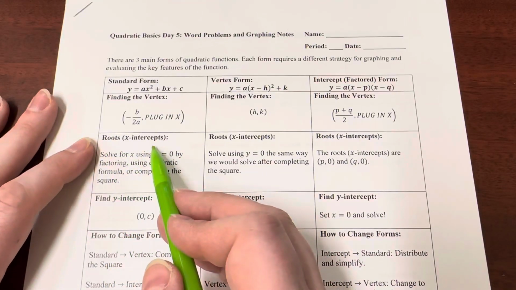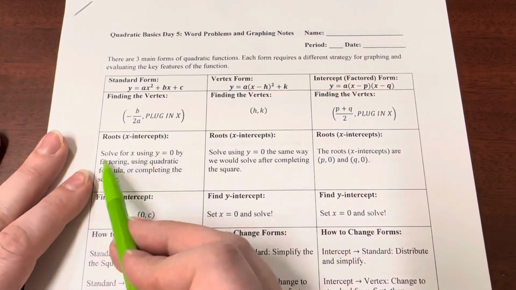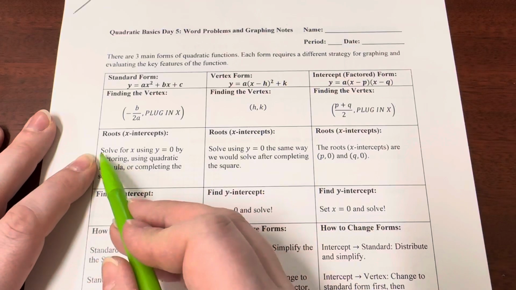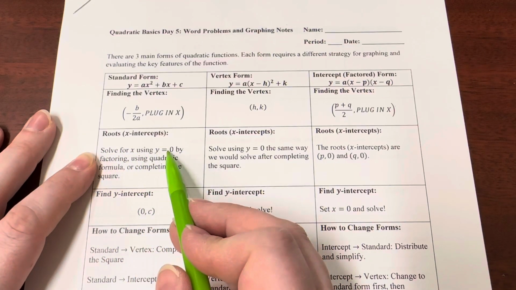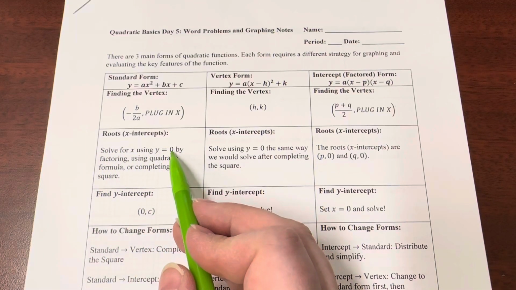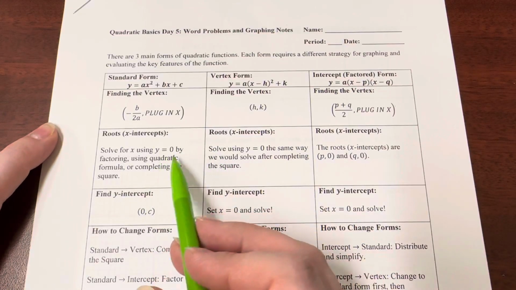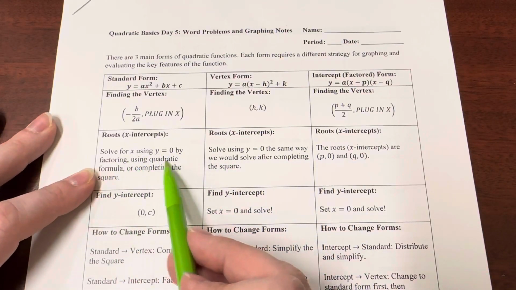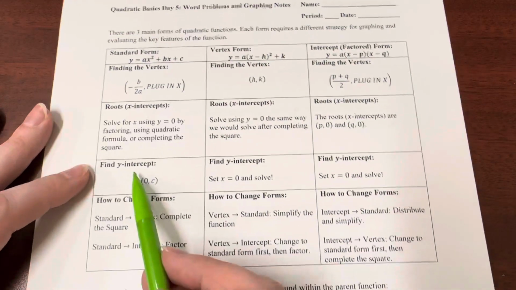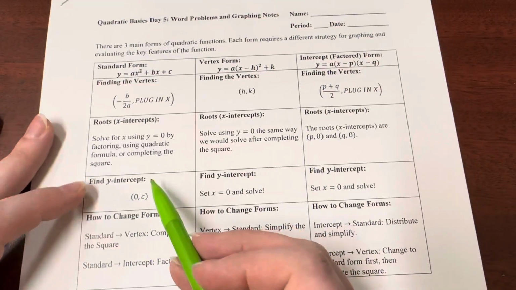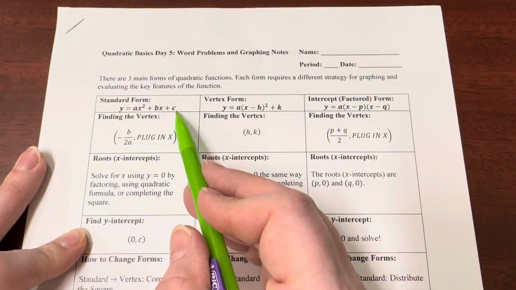The roots for a standard form, in other words, the x-intercepts, are found when you're solving for x using y equals 0, because x-intercepts always have a y-coordinate of 0 to be on the x-axis. And you can do this by factoring, using the quadratic formula, or completing the square. For y-intercepts, you can actually pull that directly from the standard form of the equation.